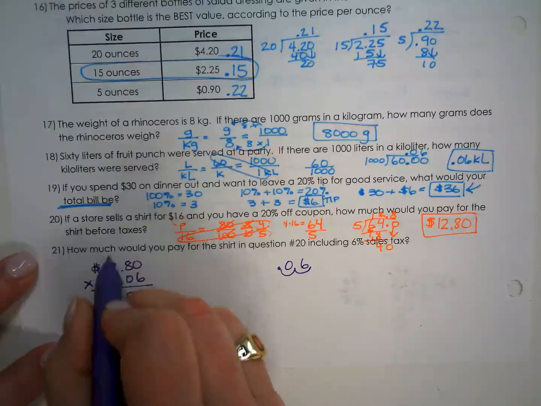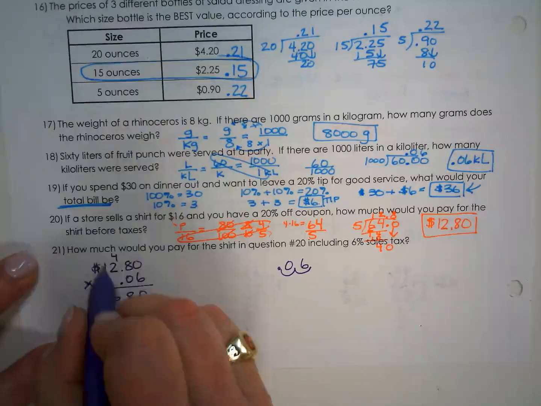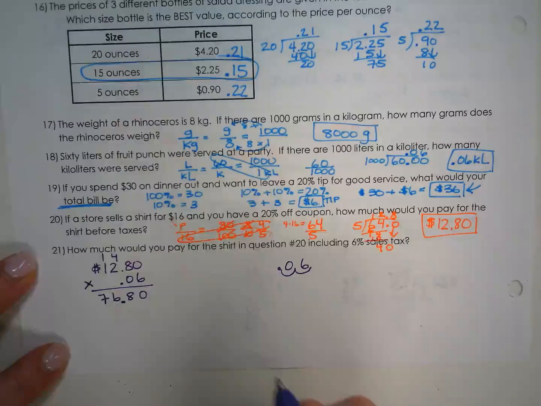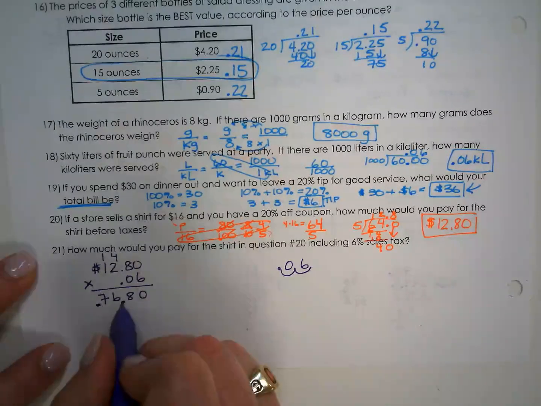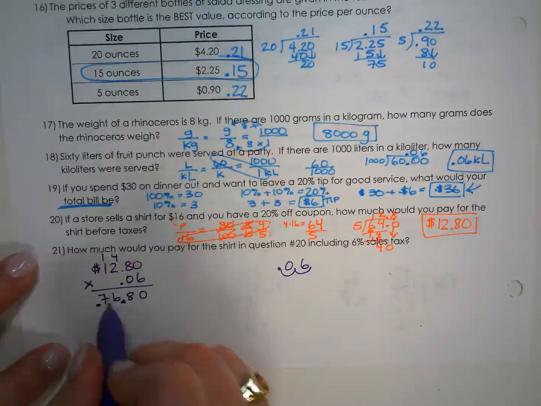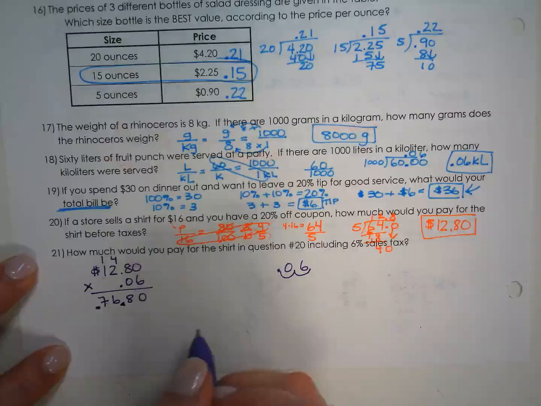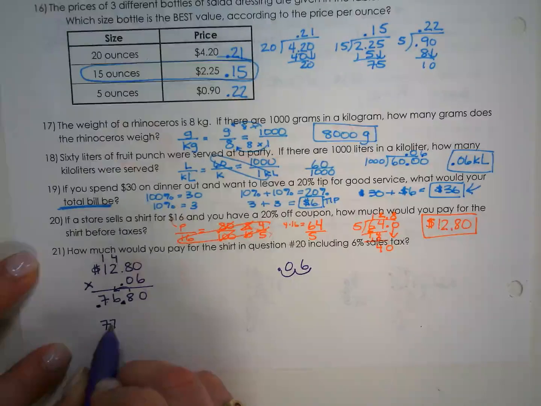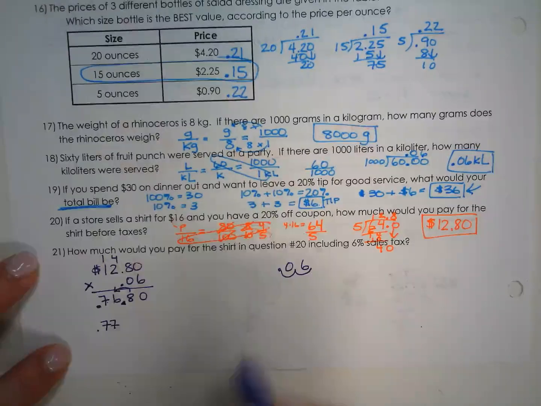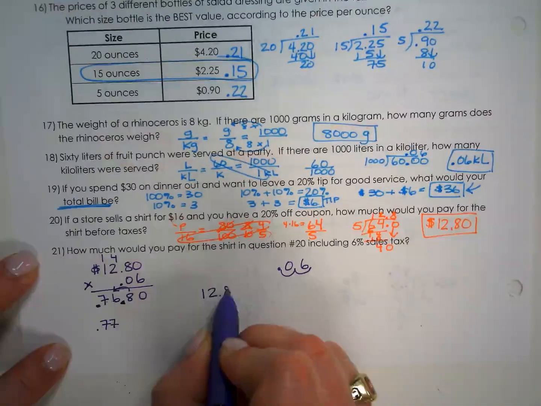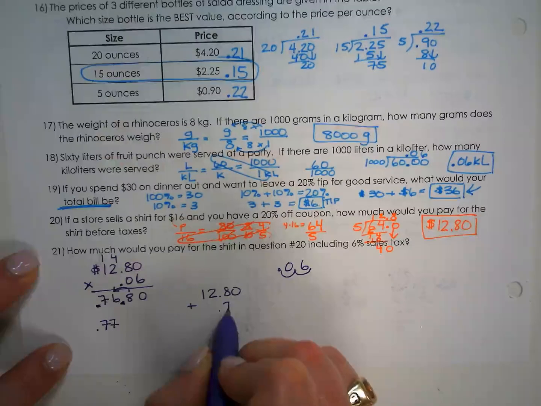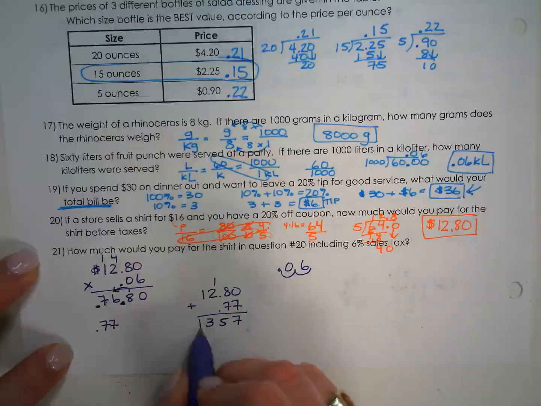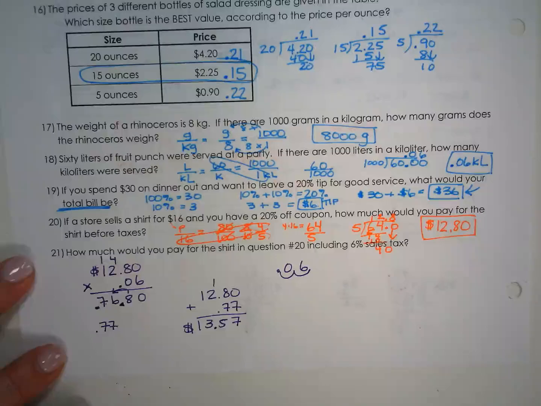0, 8, 4, it's 12, 16, 7. There are 2 places after decimals. Oh, and then another 2 places after decimals, sorry. So that leaves us with 76 cents in tax. And actually, because there's an 8 here, we round up. So this will be 77 cents in tax. Okay? So if you were paying $12.80 and you add the 77 cents of tax, you'll find that you are going to pay a total of $13.57.